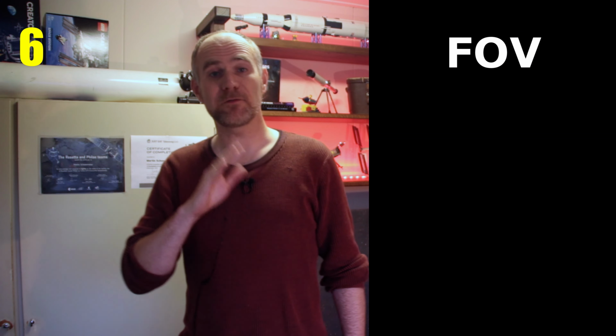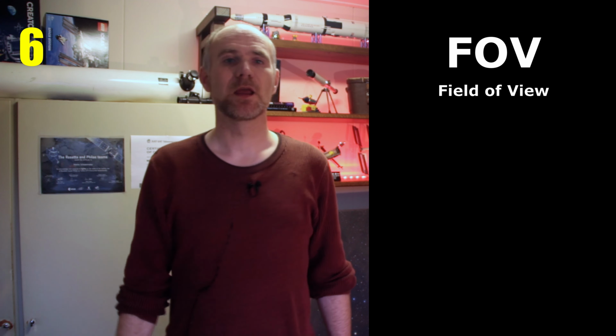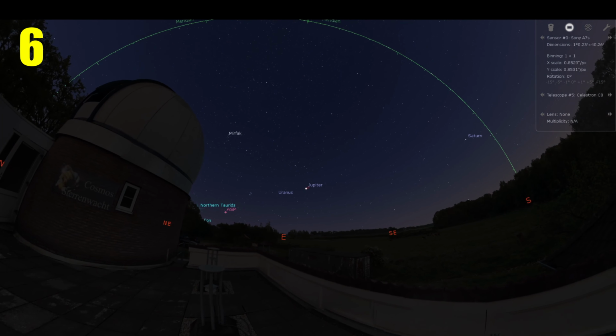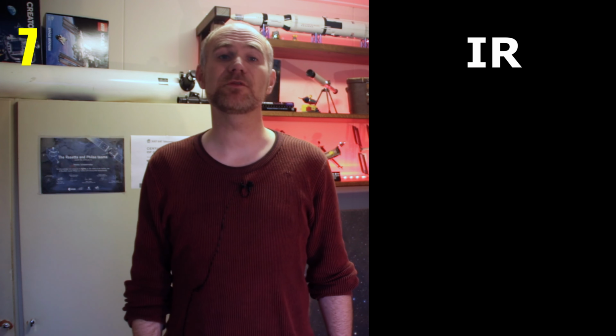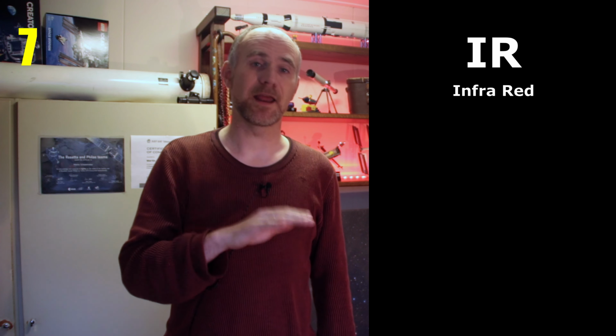FOV is the field of view, basically determining how much of the night sky will end up on your photo. A landscape image requires a big field of view, whereas a tiny planet would need a very small field of view. IR is the abbreviation for infrared, meaning lower than red.